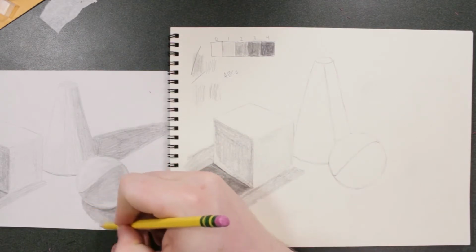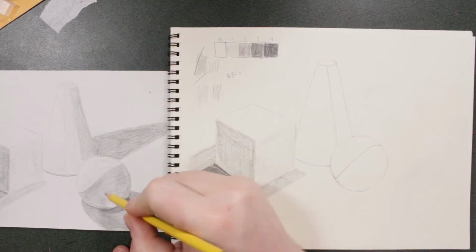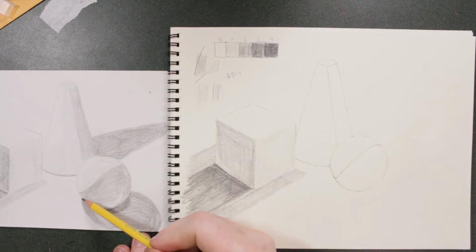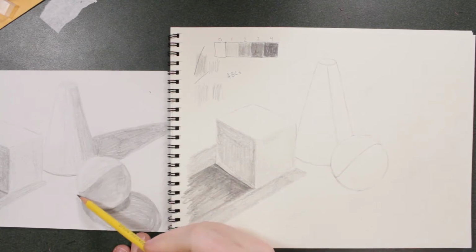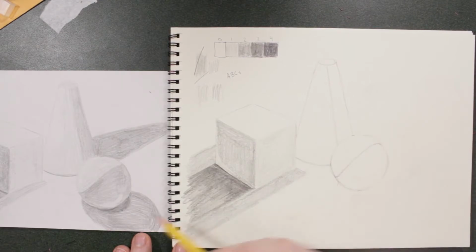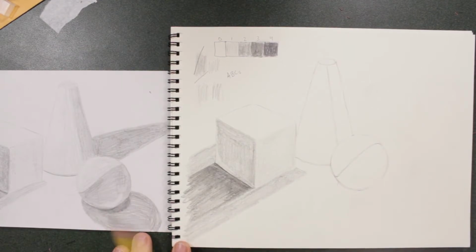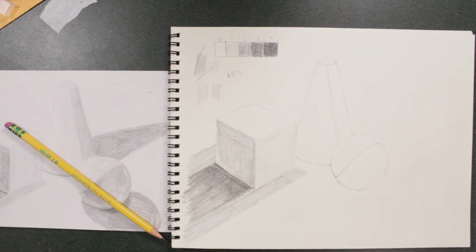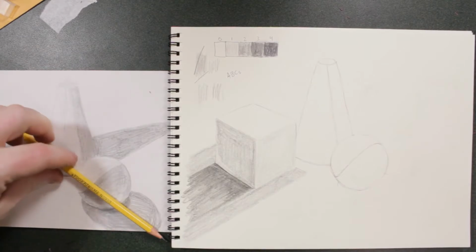Next, we want this oval-shaped shadow under the sphere. Notice that that starts just underneath the Pepsi swoosh here, and then pretty much straight across from there. And the oval goes that direction, right? It points that way.